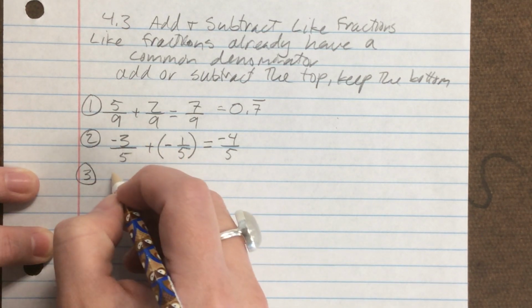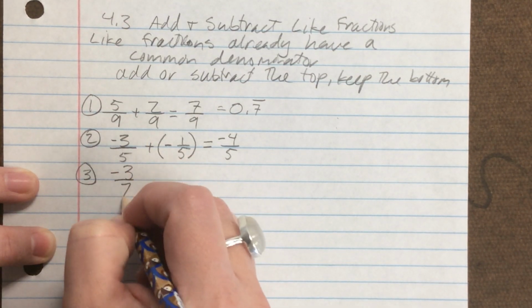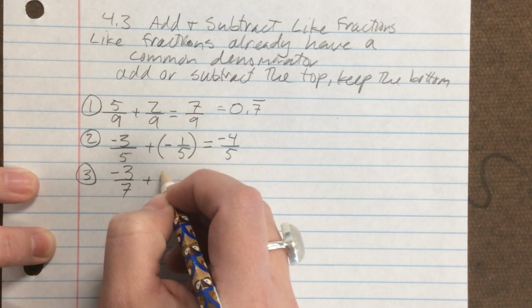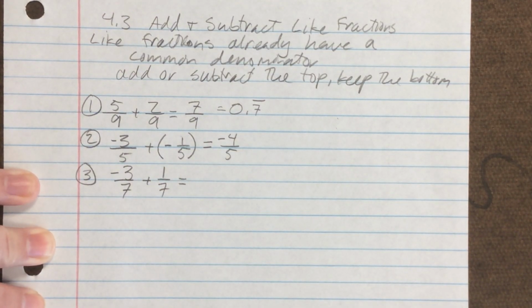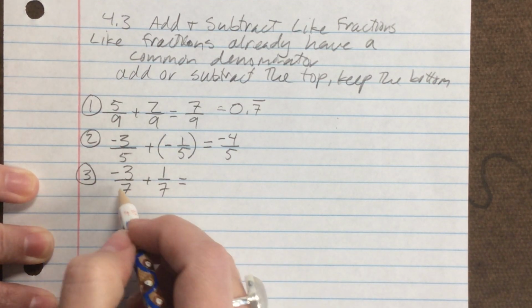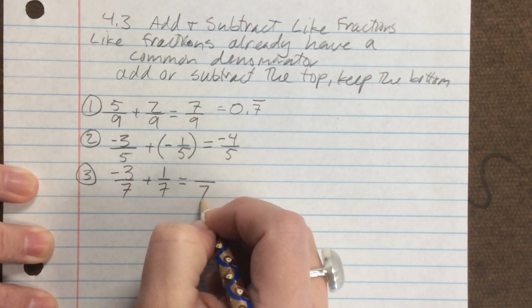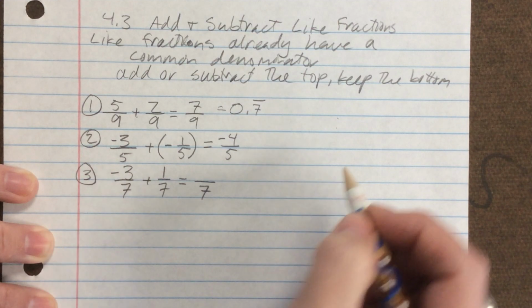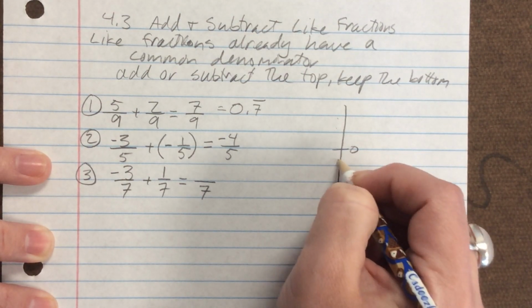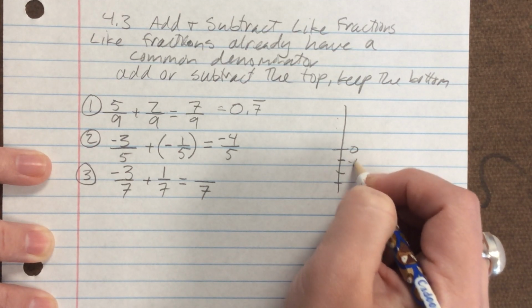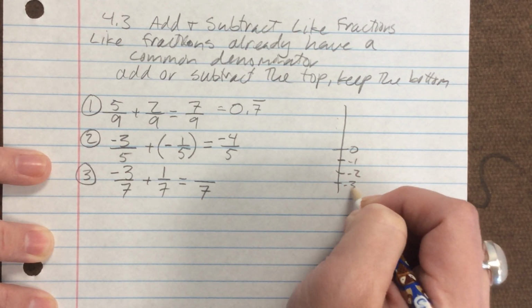Number 3, -3/7 plus 1/7. Okay, so here we are now with different signs. The denominator is going to stay the same, and we're at -3. Maybe I'll just draw a number line over here. 0, -1, -2, -3.